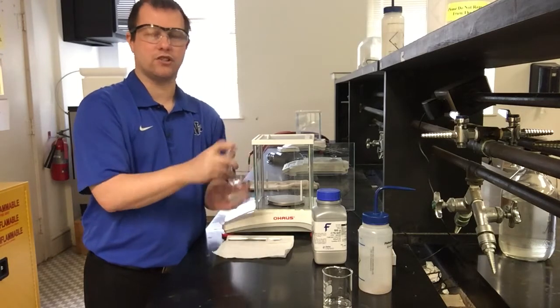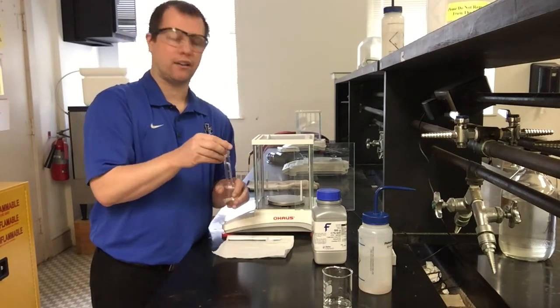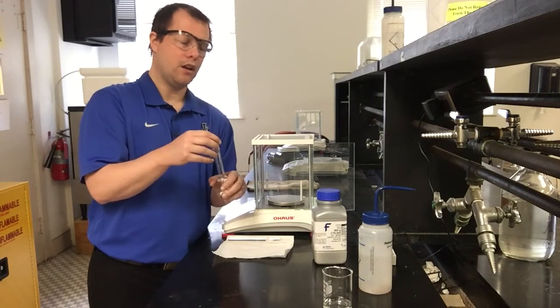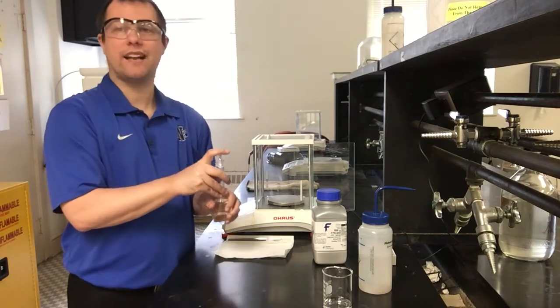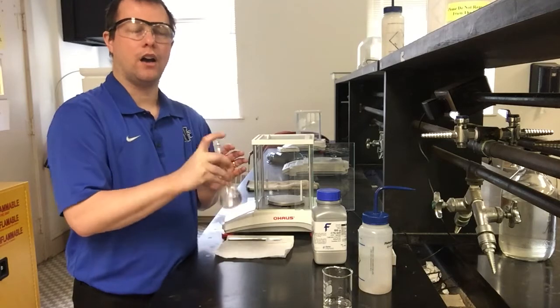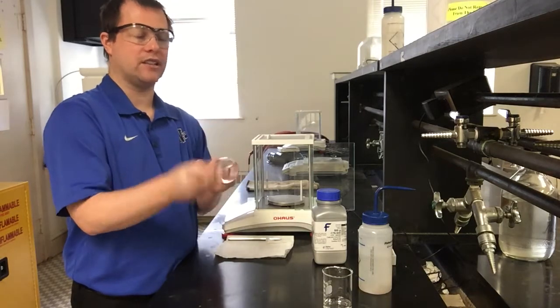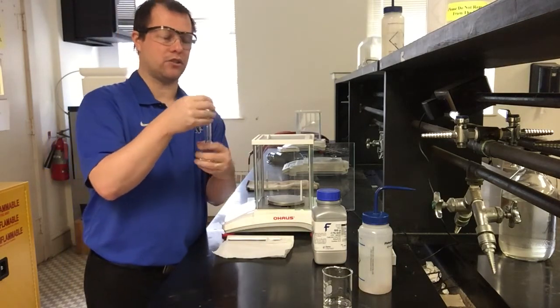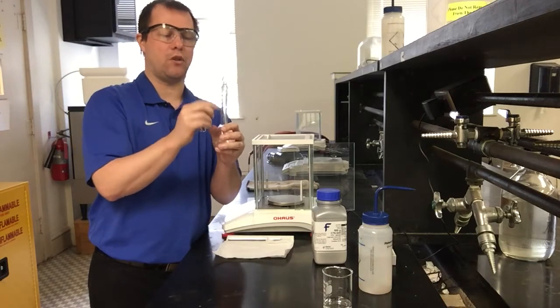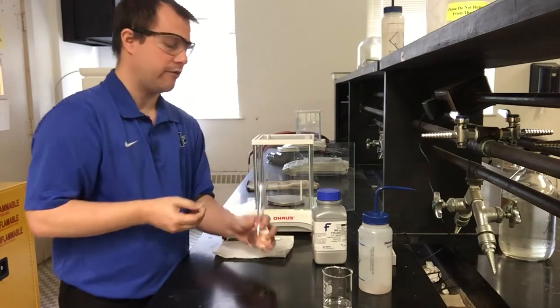You can shake it, but usually it's the process of inverting back and forth a lot and venting. Once I get this thoroughly mixed, the next thing I'm going to do is take the last little bit of water to fill to the exact line in my volumetric. So I'm going to let this sit for a second and let some of the water drip down along the neck itself.